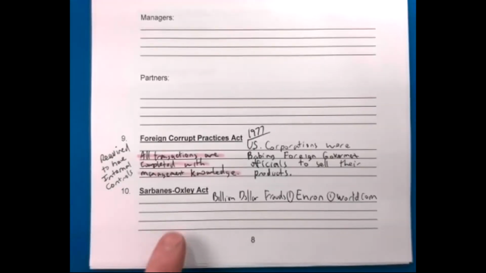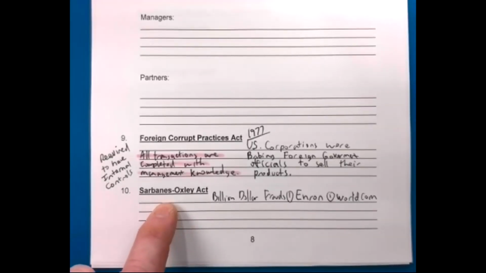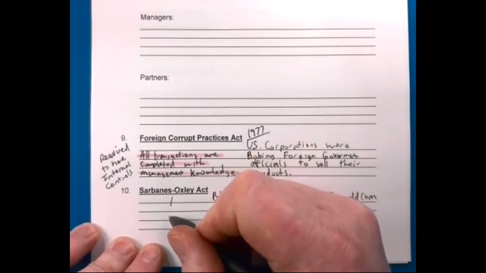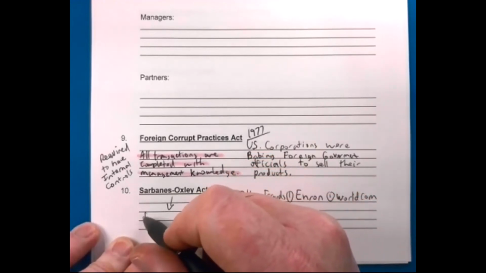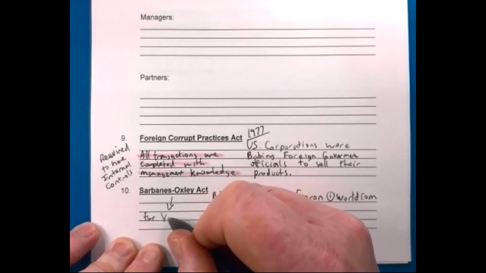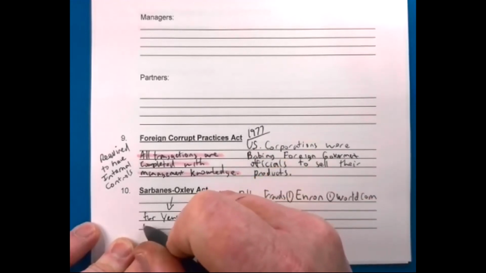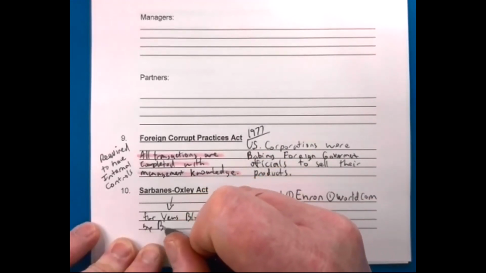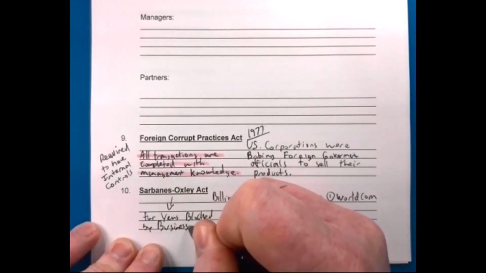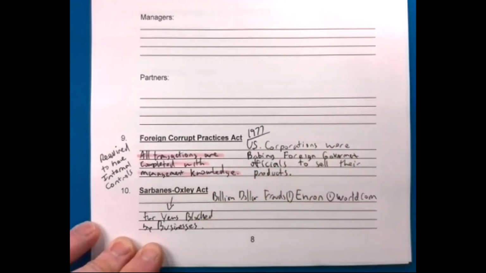So there was this law called Sarbanes-Oxley that kept coming up in Congress all the time. For years it was blocked by businesses. Every time it came up, businesses would spend money lobbying and get it blocked.